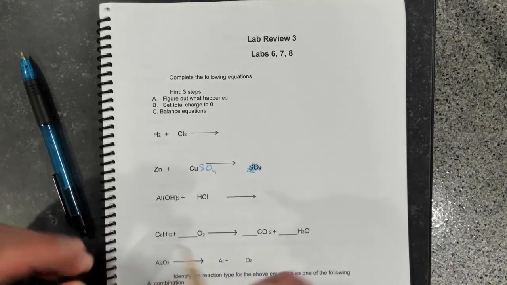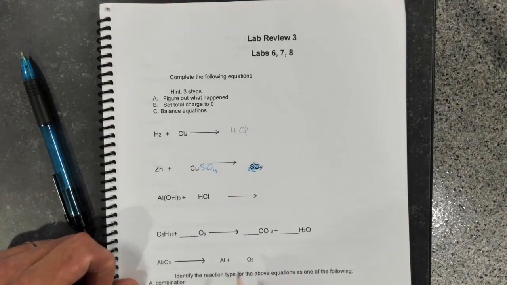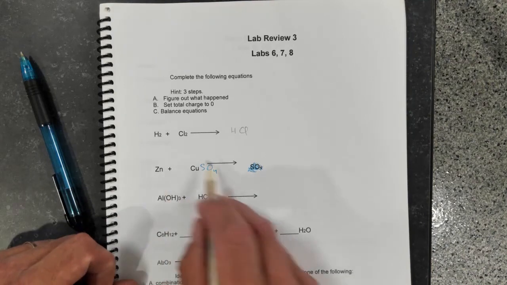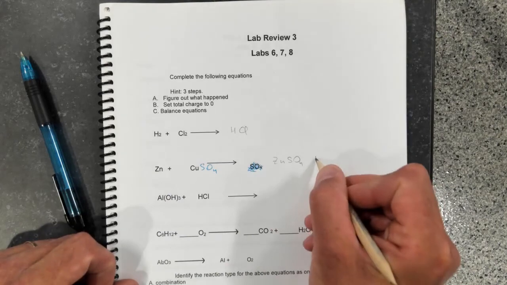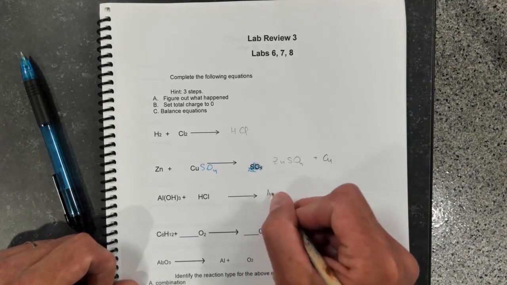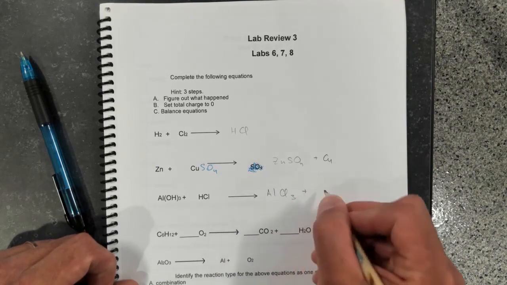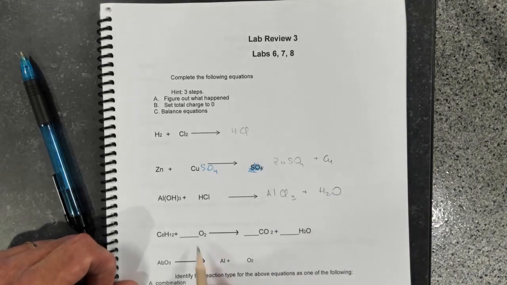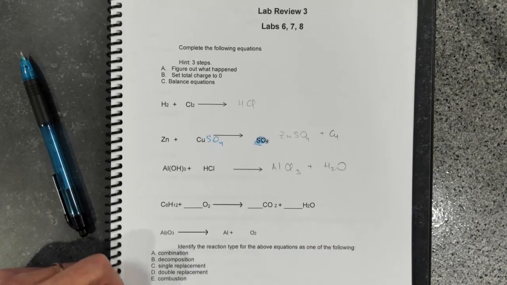So when hydrogen and chlorine interact, they form hydrochloric acid. In this case, it's going to be zinc sulfate plus copper. In this case, it's going to be aluminum chloride and water. You don't need anything here, and you don't need anything here.